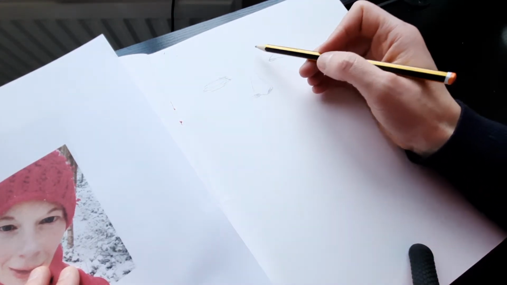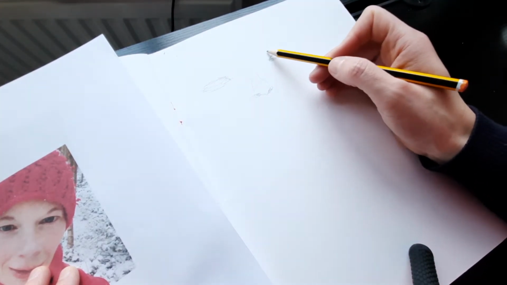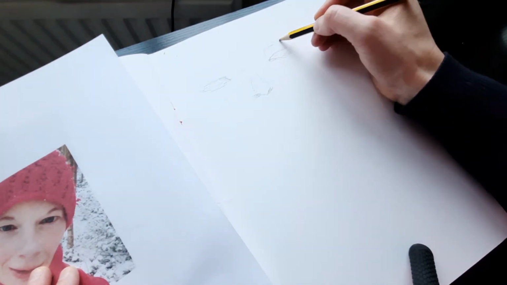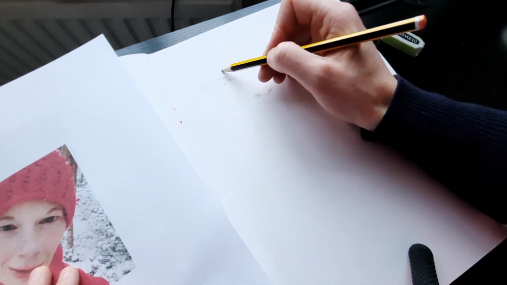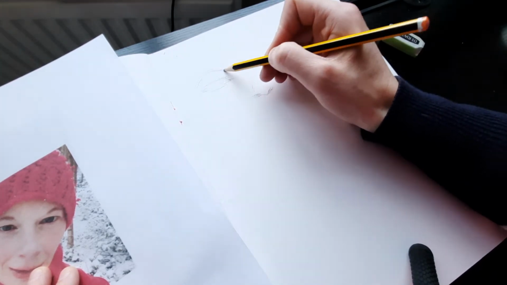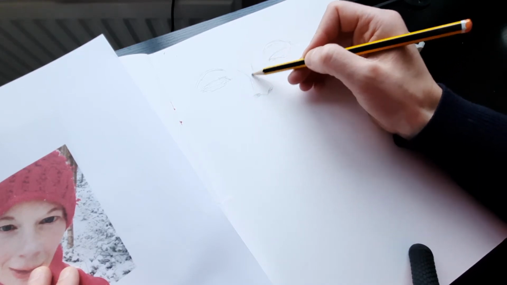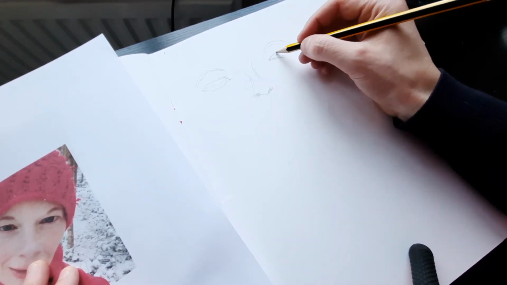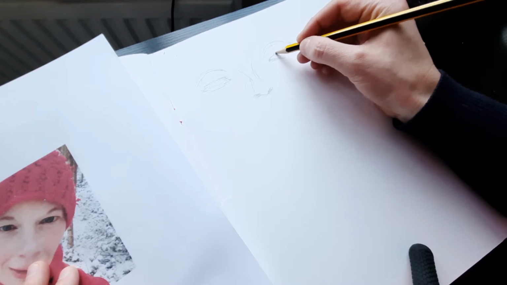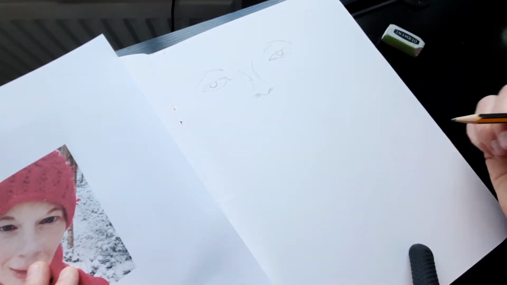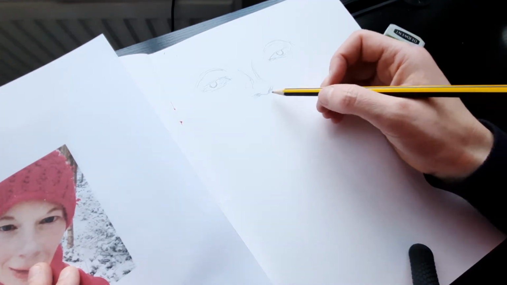Looking at the eyebrows, they are quite big, so I'll give myself some really big eyebrows. And the same there. And the sides of the nose are quite exaggerated. Putting my pupils there really small as well. So trying to match what he's been doing.